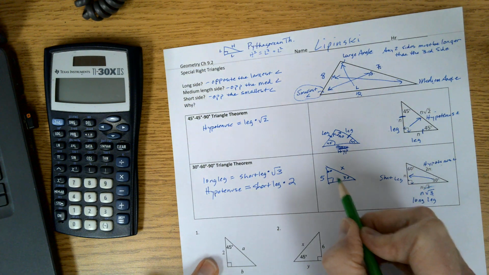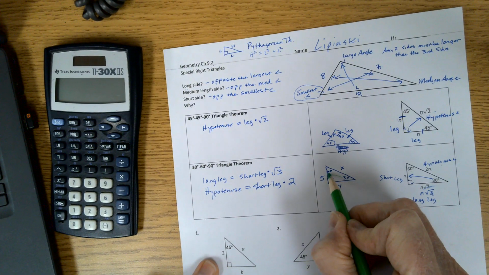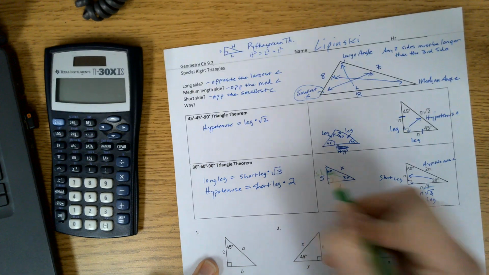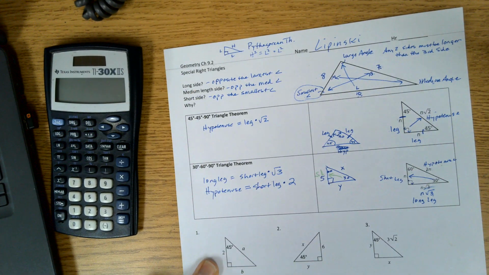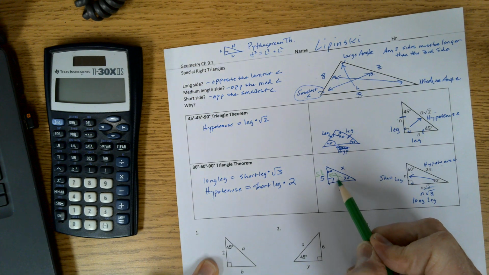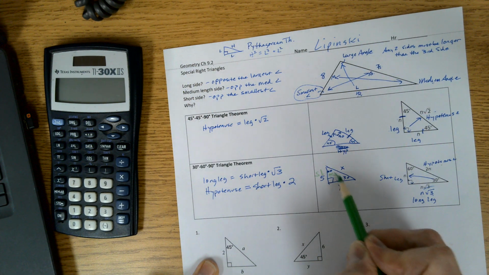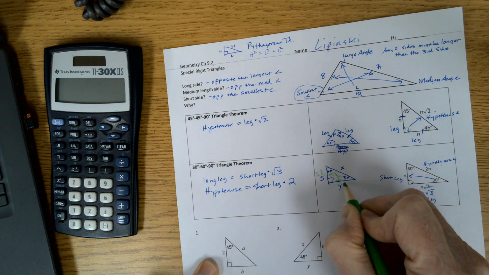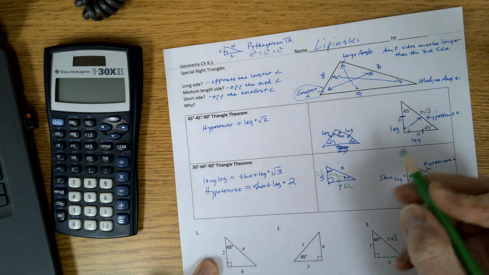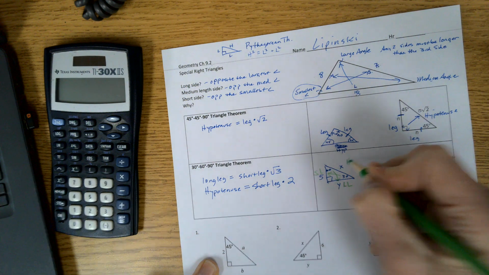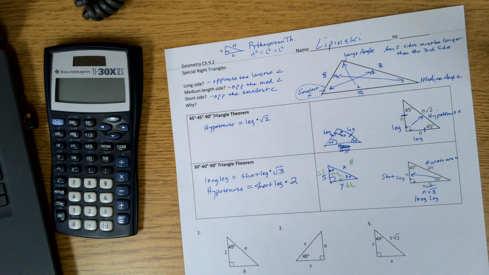Okay? I'm going to go ahead and write opposite of 30. This is my short leg. Opposite of 60, because remember the box points to 2 legs, I know these are my legs. Opposite of 60 is the long leg. And then opposite of 90, the hypotenuse. Okay, so I've got all my letters there.